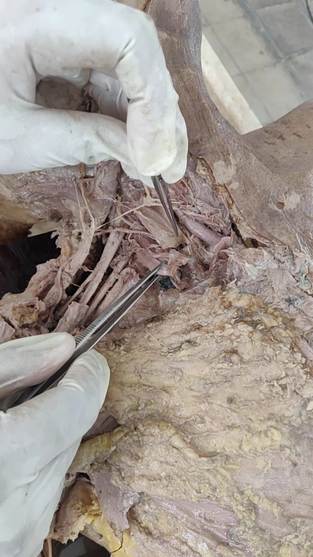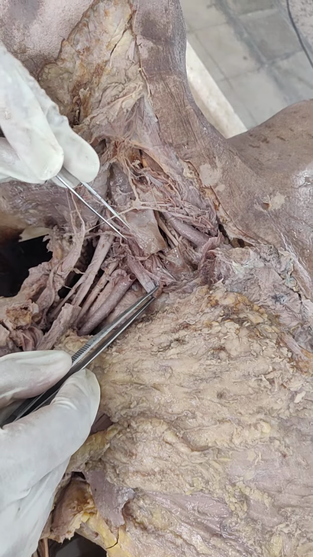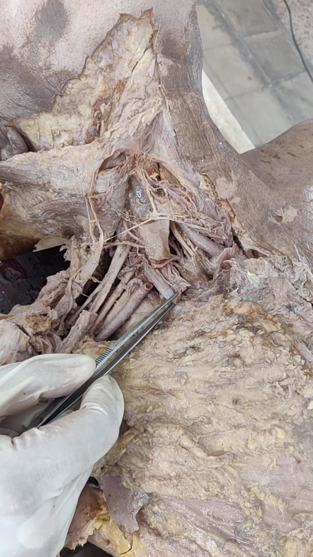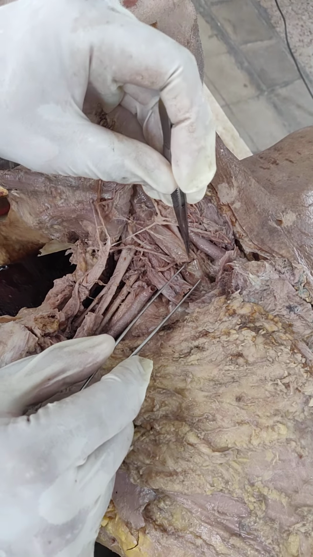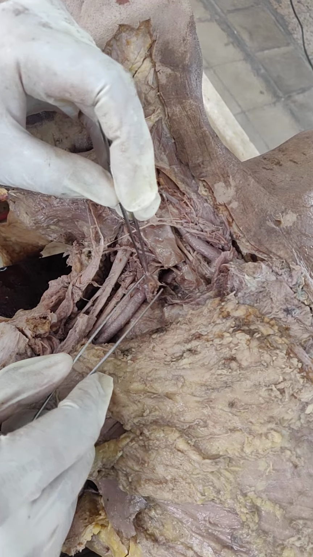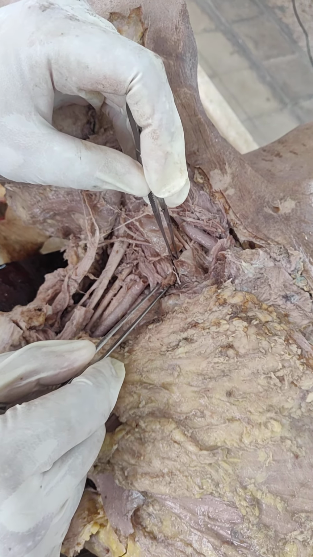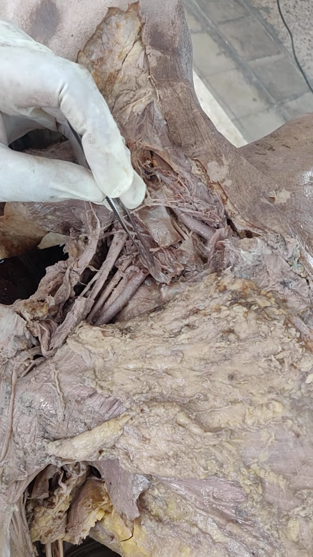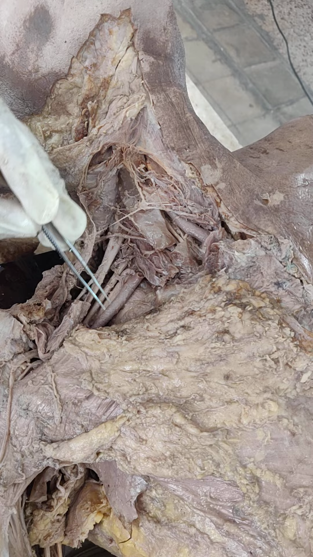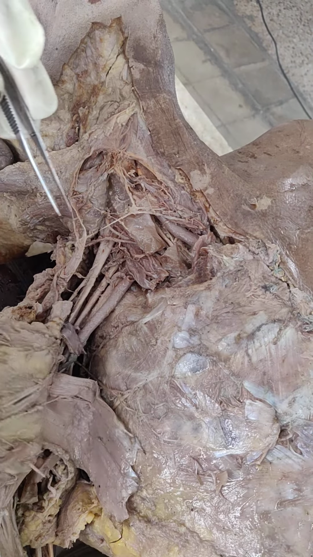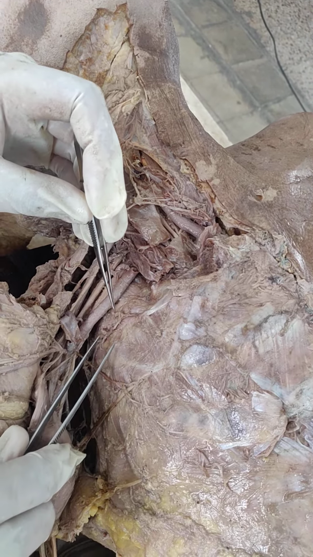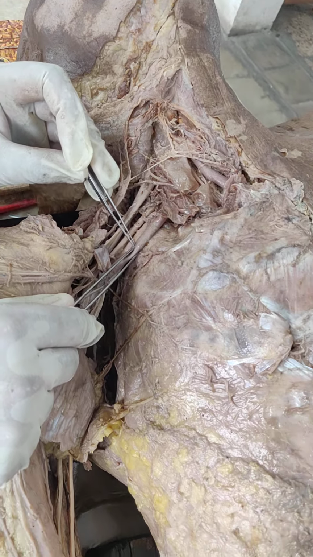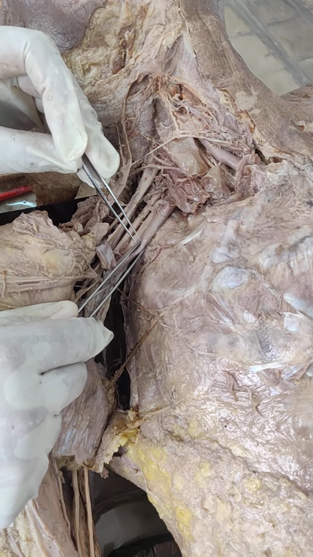The subclavian artery is divided into three parts by one muscle, called the scalenus anterior muscle. This is the scalenus anterior muscle. Proximal to it, this portion is called the first part of the subclavian artery. Behind the scalenus anterior is the second part, and up to the outer border of the first rib. Here you can see the outer border of the first rib. Up to here is called the third part of the subclavian artery.